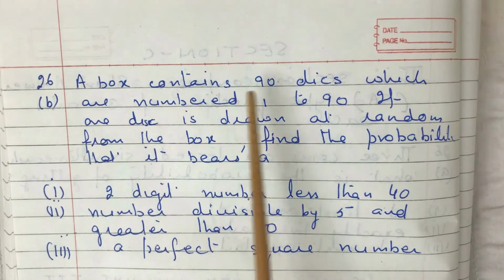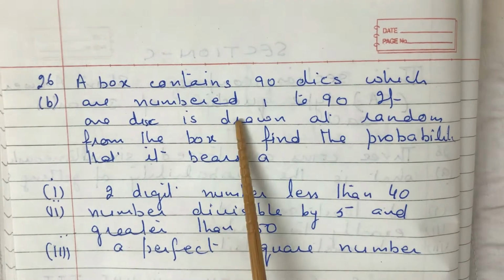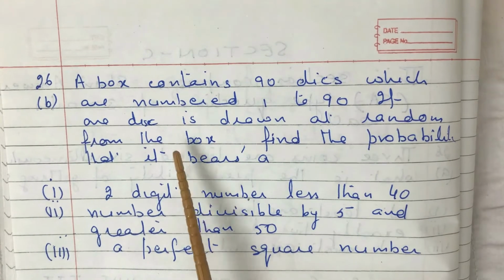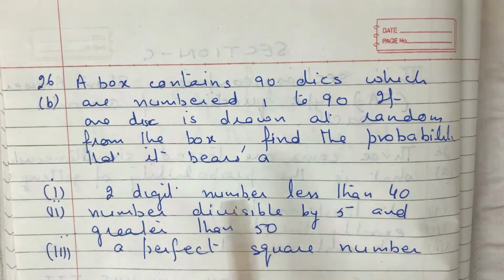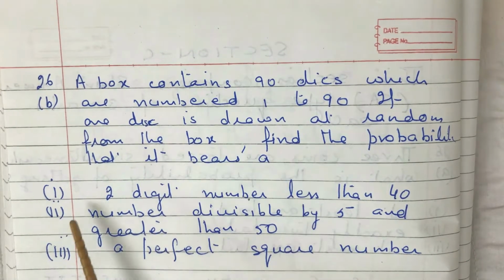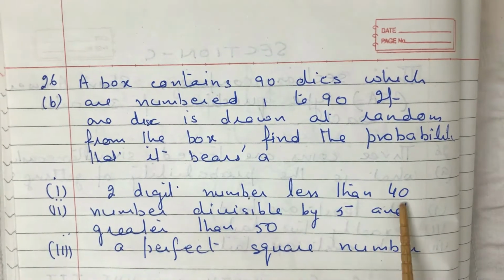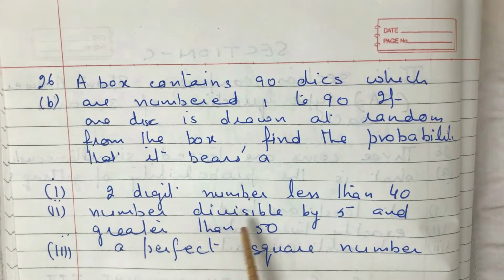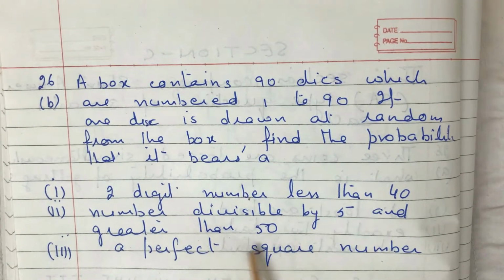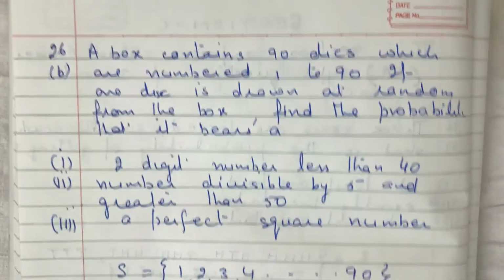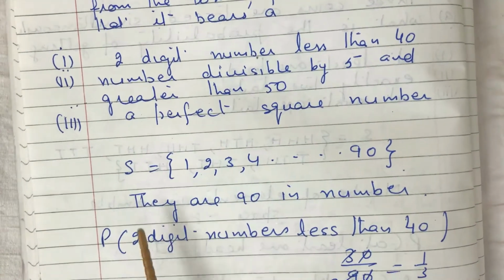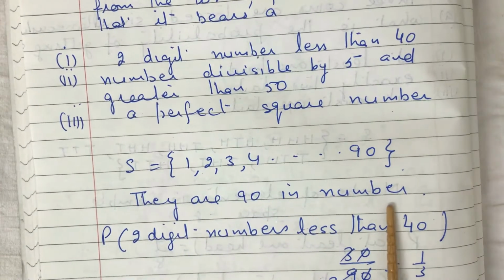A box contains 90 discs which are numbered 1 to 90. If one disc is drawn at random from the box, find the probability that it bears a, first question is 2-digit number less than 40. Second, number divisible by 5 and greater than 50. Third, a perfect square number. Now, in a sample space, there are 90 numbers.